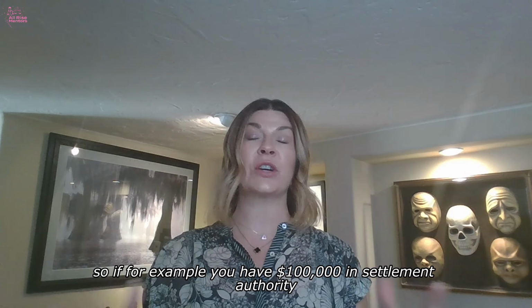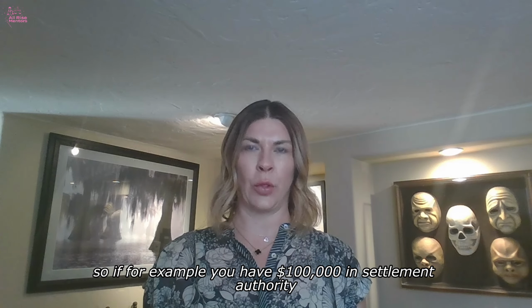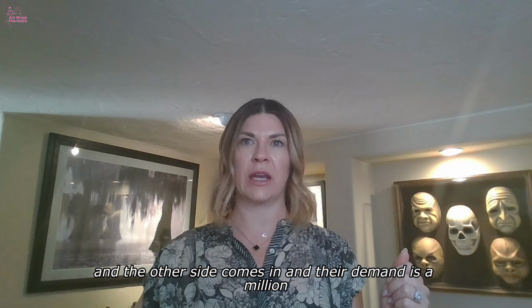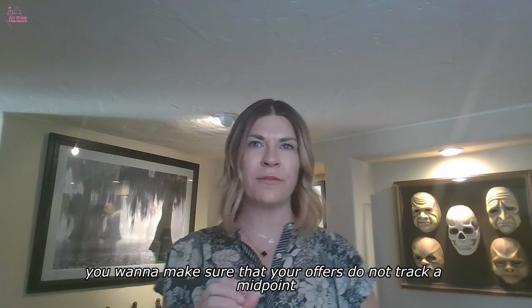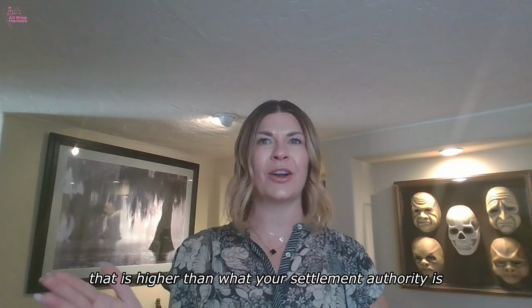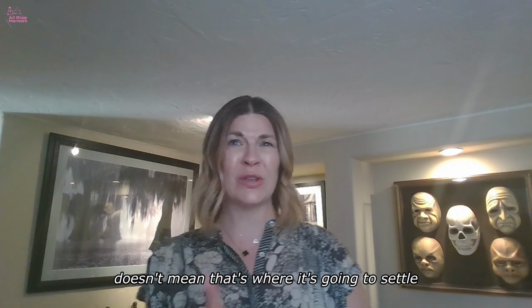So if, for example, you have $100,000 in settlement authority and the other side comes in and their demand is $1 million, you want to make sure that your offers do not track a midpoint that is higher than what your settlement authority is. Now, just because you've got $100,000 in settlement authority doesn't mean that's where it's going to settle.